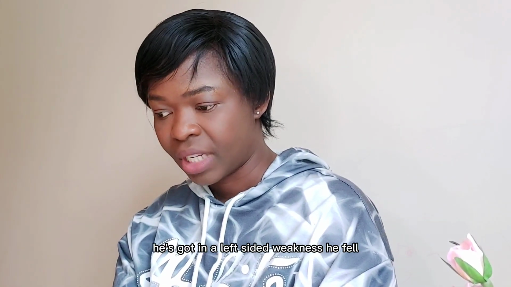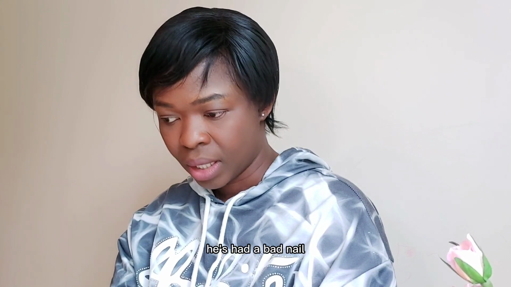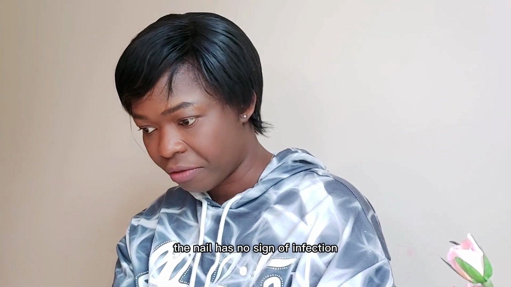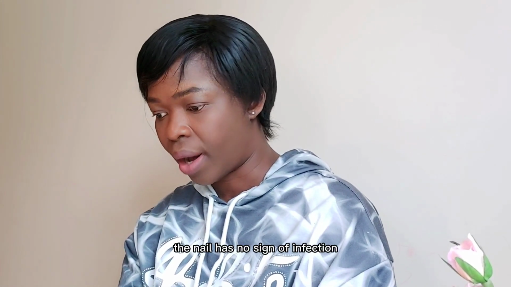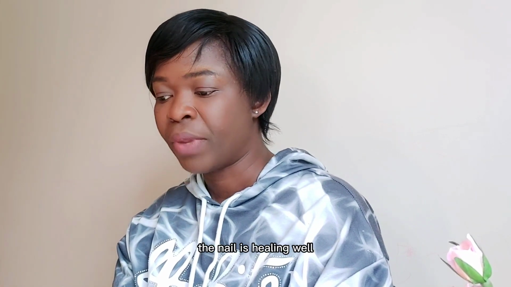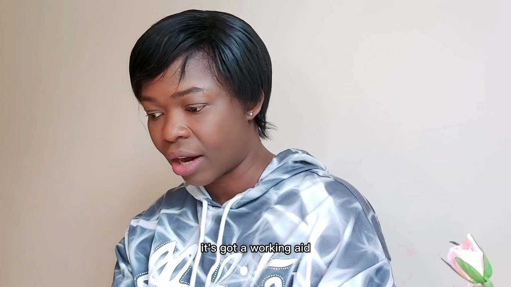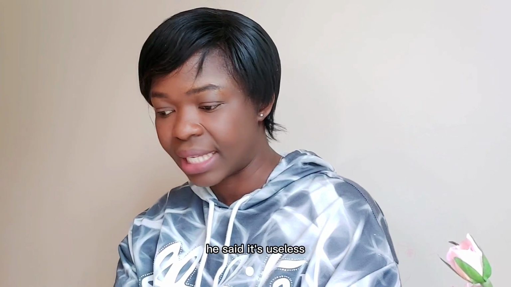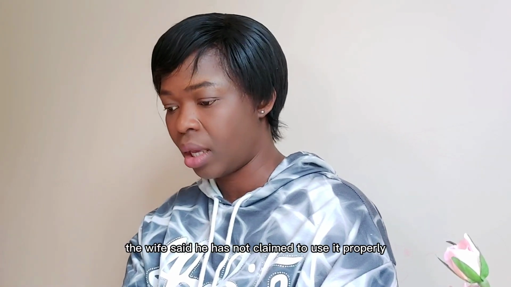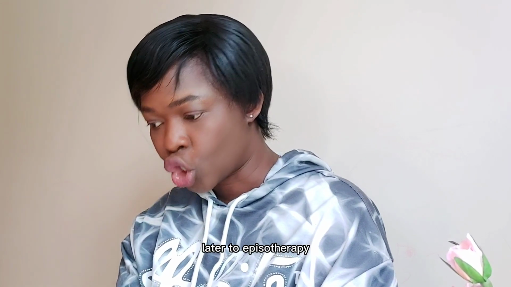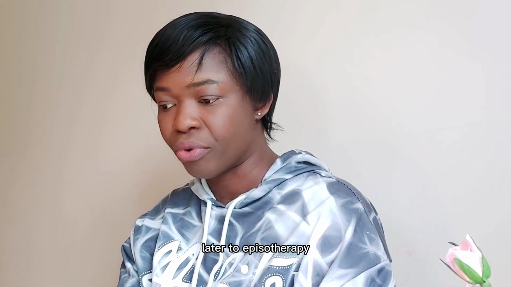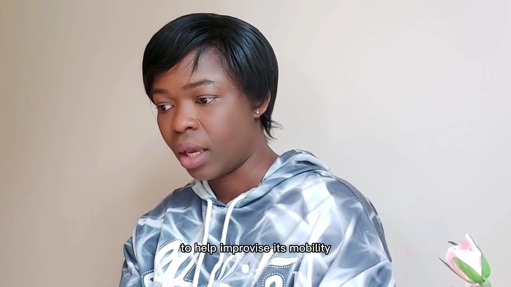He fell. He had a bad nail. The nail has no sign of infection. He's not able to walk. The nail is healing well. He's got a walking aid, but according to him, he said it's useless. The wife said he has not learned to use it properly. You are now to write a letter to a physiotherapy to help improve his mobility.